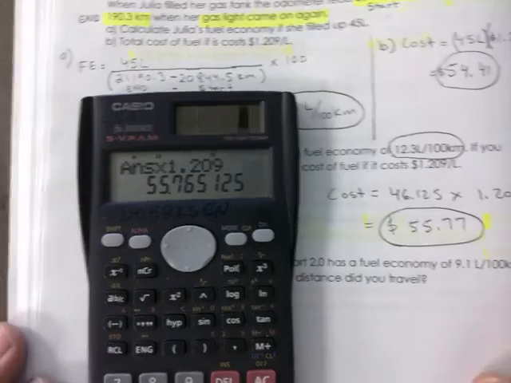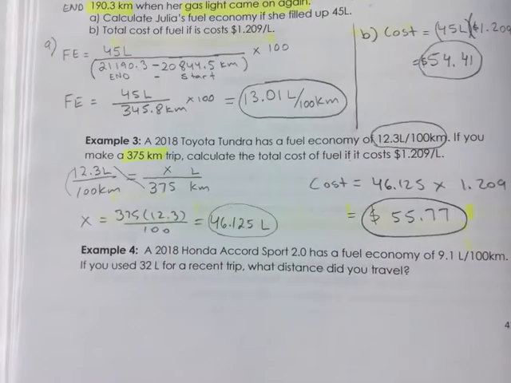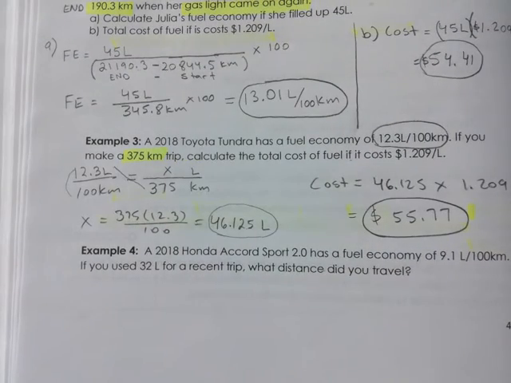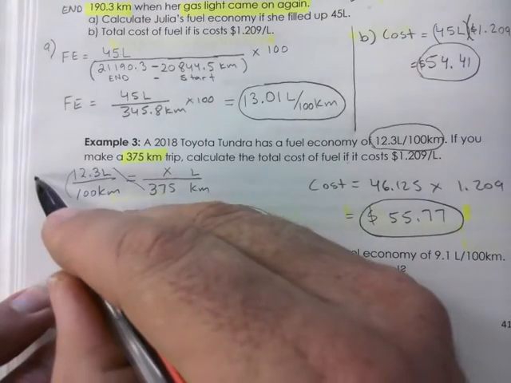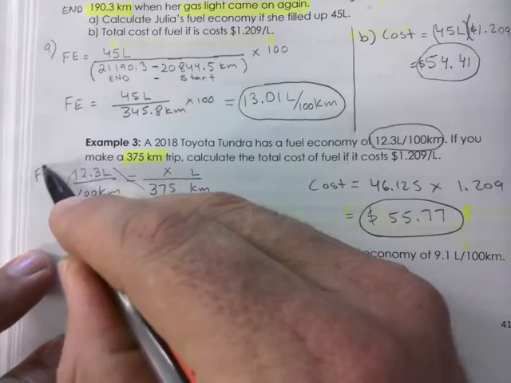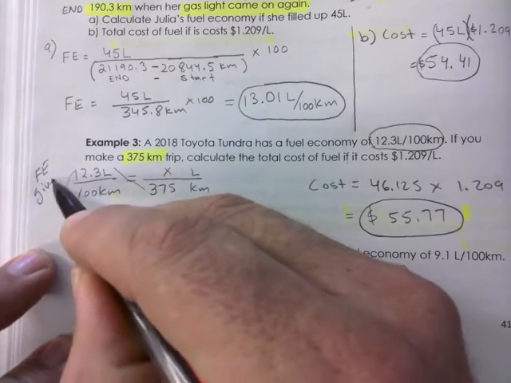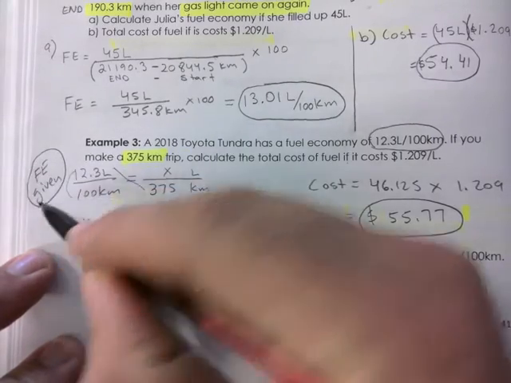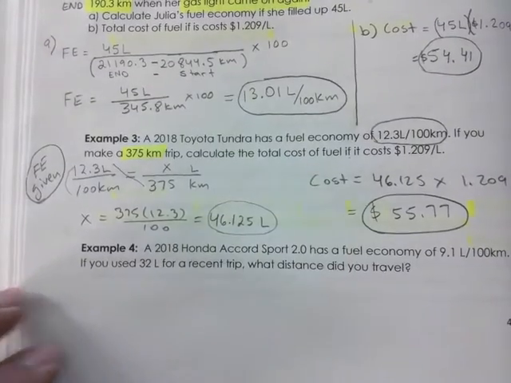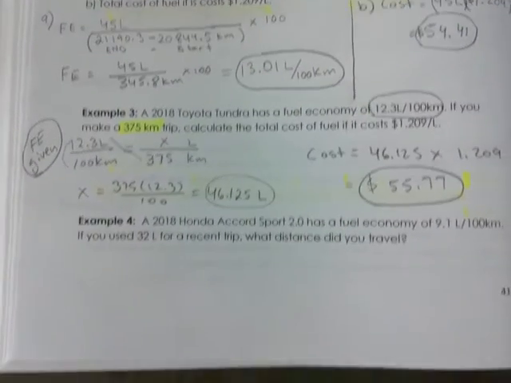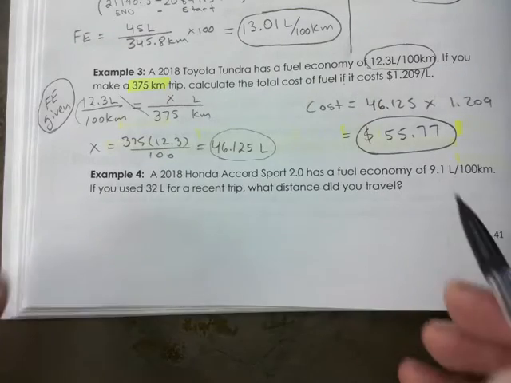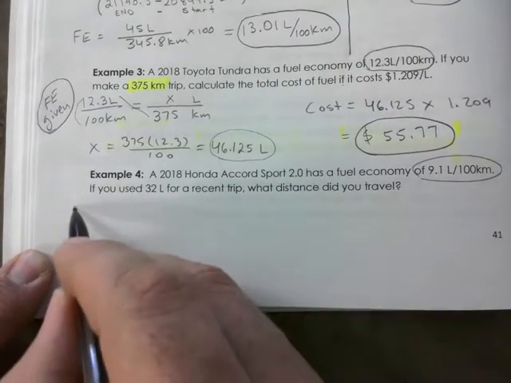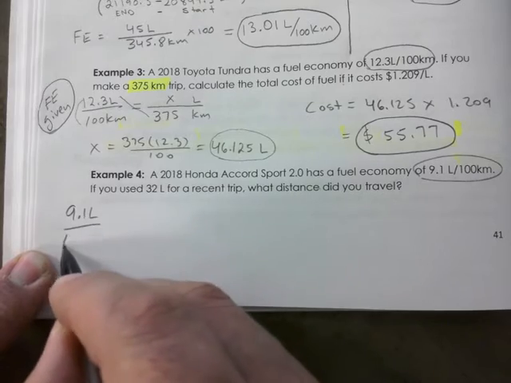Okay, so that's how you handle a situation where fuel economy is given. Okay, that's very important. So then you don't use that formula, you just use your proportions, right?